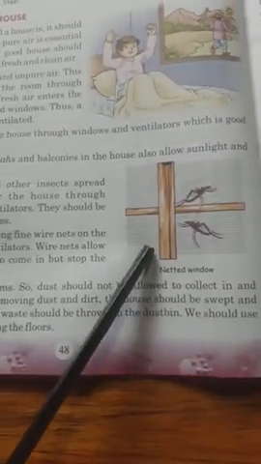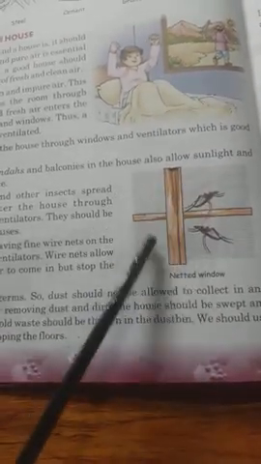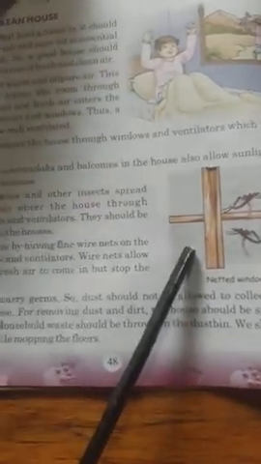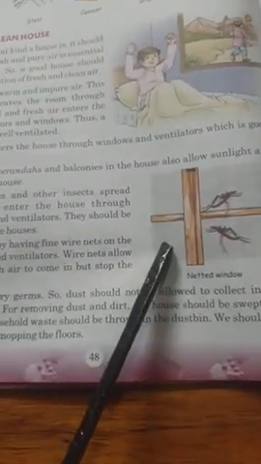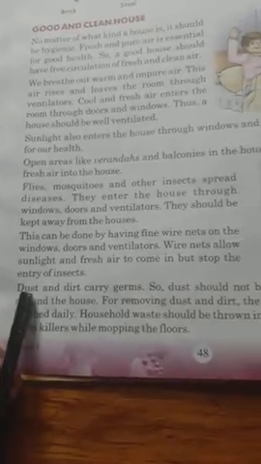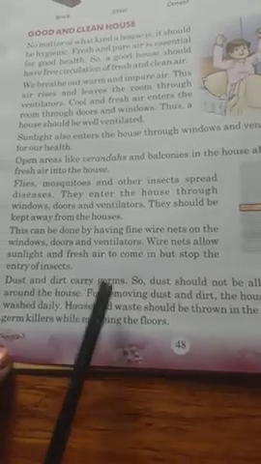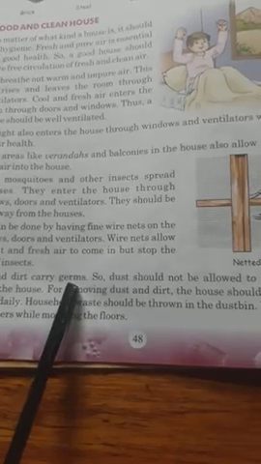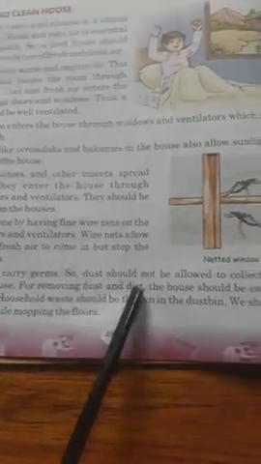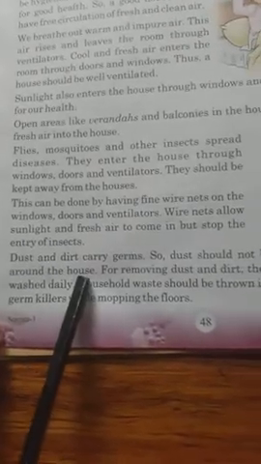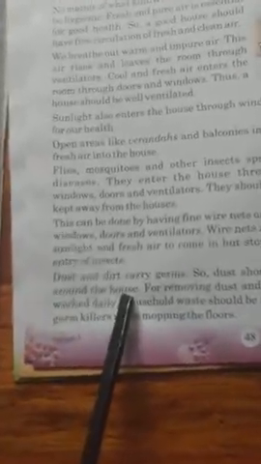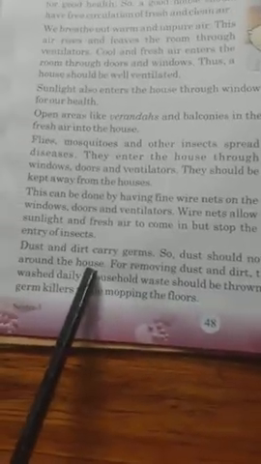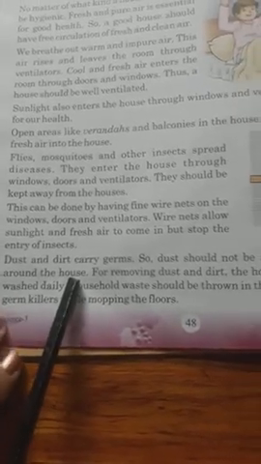You can see the example over here. See the diagram. Put in a wire net. So fresh air and sunlight can enter but the insects cannot enter our room. Dust and dirt carry germs. Dirty things carry germs. So dust should not be allowed to collect in and around the houses. We should not keep dust and dirty things for a long time.